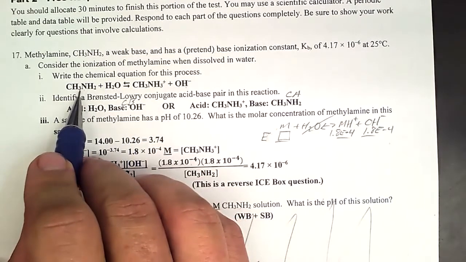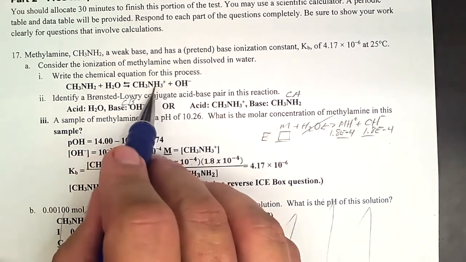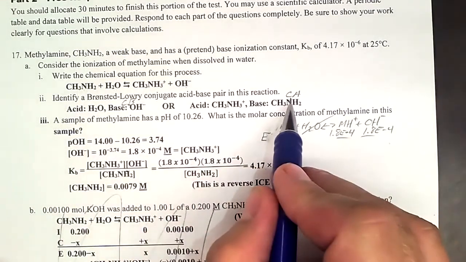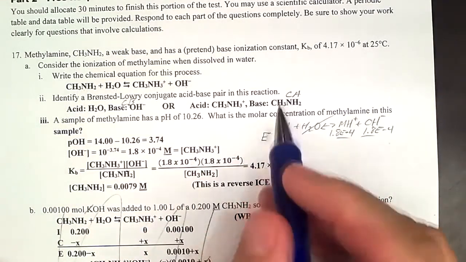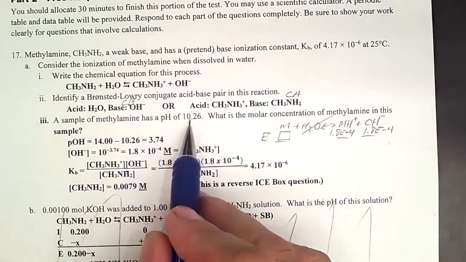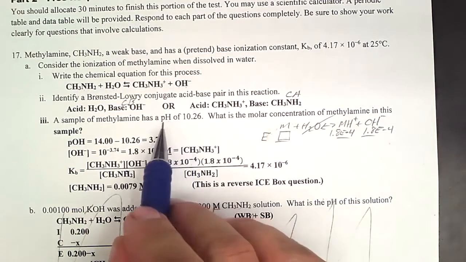This was the base. It grabbed an H. So this is the conjugate acid. It's the thing that if it acted as an acid, it would turn back into the base. So how about we put Ca there for conjugate acid? So a sample has a pH. Now that's at equilibrium, so we don't have to do the whole minus X business. It has a pH of this.